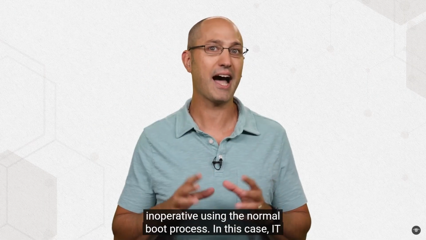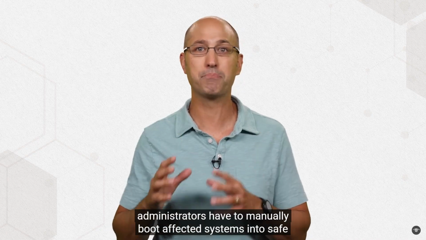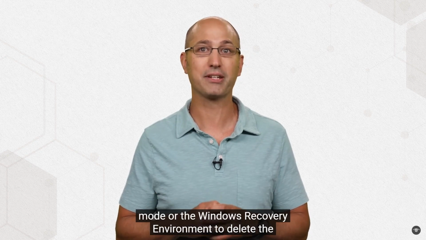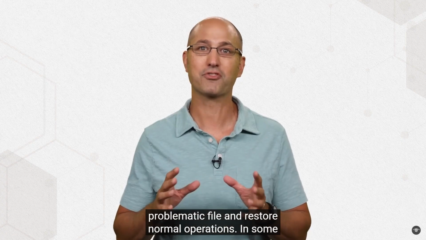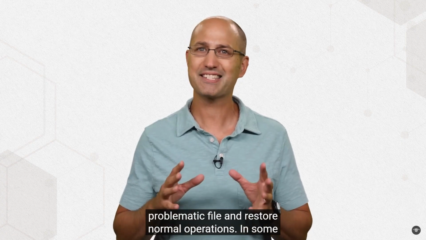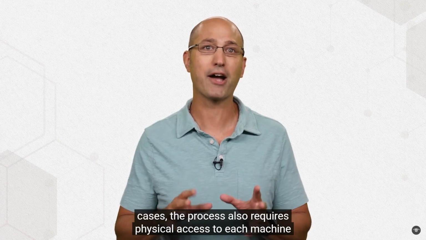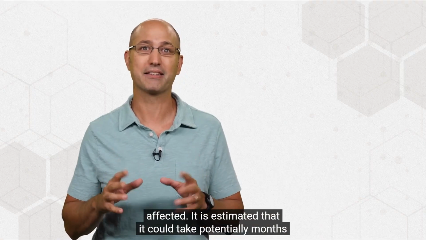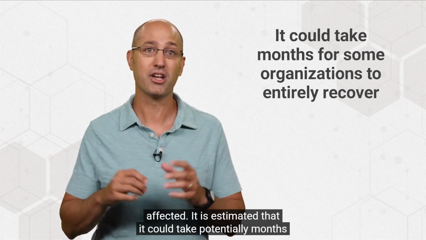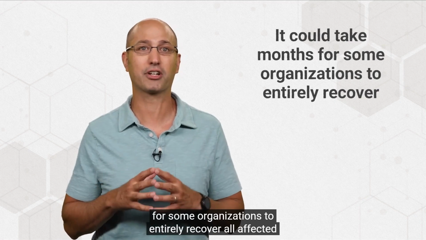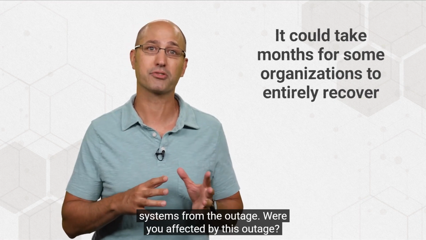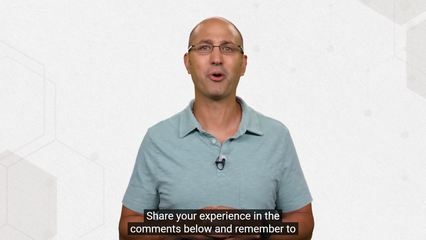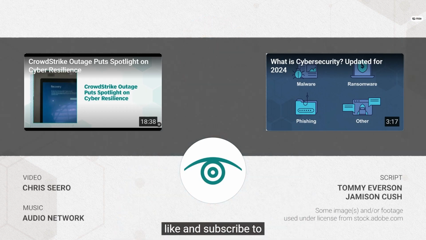In this case, IT administrators have to manually boot affected systems into safe mode or the Windows recovery environment to delete the problematic file and restore normal operations. In some cases, the process also requires physical access to each machine affected. It is estimated that it could take potentially months for some organizations to entirely recover all affected systems from the outage. Were you affected by this outage? Share your experience in the comments below and remember to like and subscribe too.